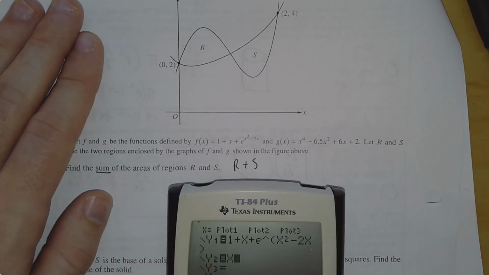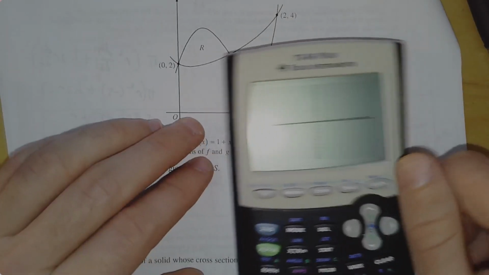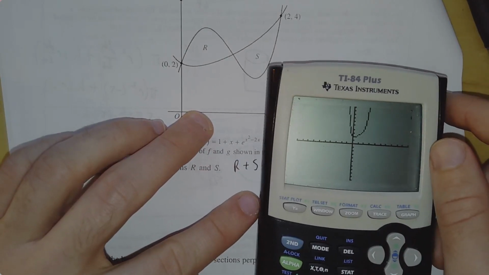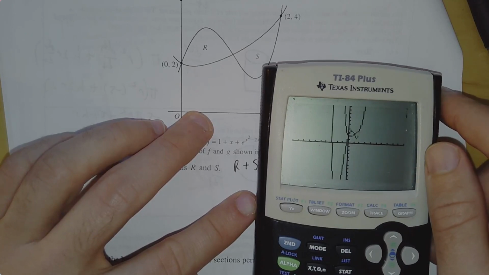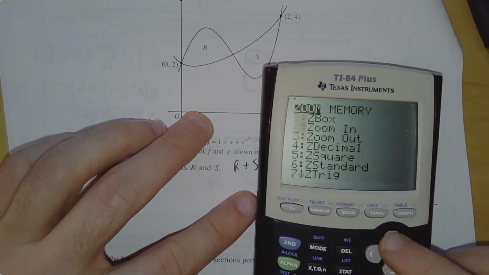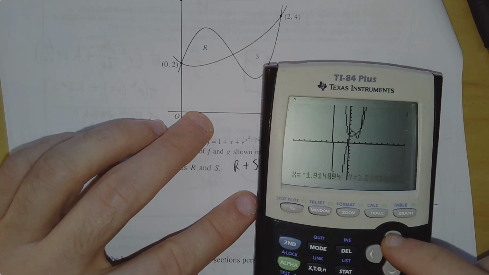And then y2, we're going to have x to the fourth minus 6.5x squared plus 6x plus 2. We'll just zoom 6. I like to start with zoom 6, and then we can just adjust from there. Okay, you can see the first one coming down there, and then see the second one coming in there. Okay, let's now zoom box this a little bit so we get a nicer picture of what's going on.